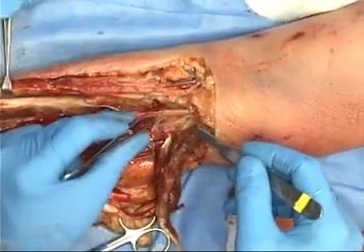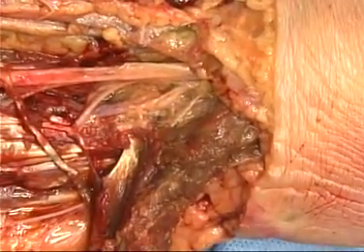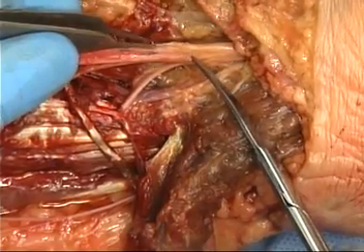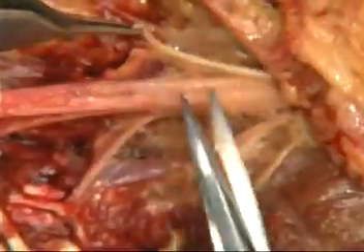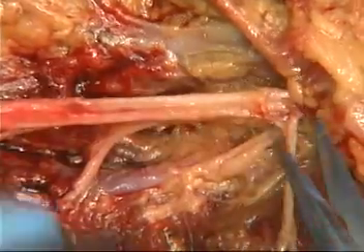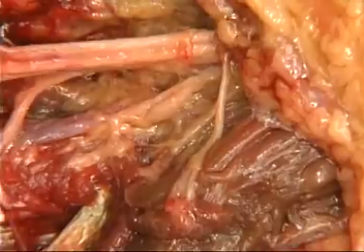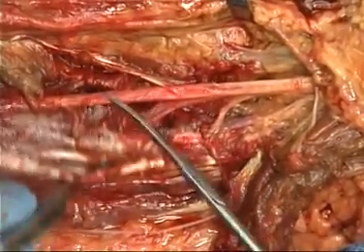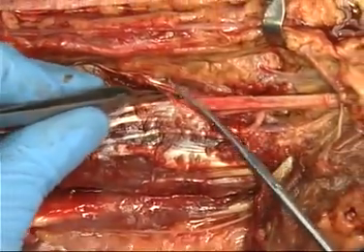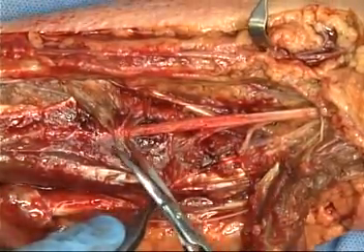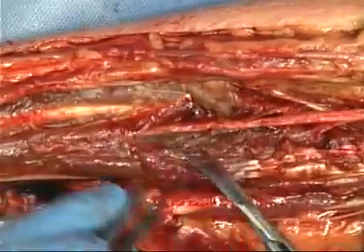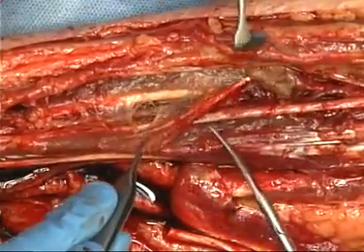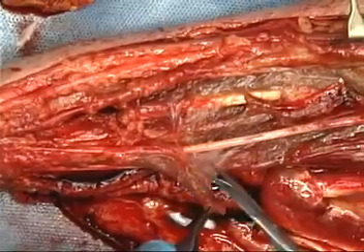So this branch that I just cut was the branch to the pronator teres. That can be used in neurotization of the ulnar nerve about here. Okay, so the arcade that we just cut was, I think it was this one about here, and it was an arcade within the superficialis. Then the median nerve really goes nicely between the FDS and the FCR.